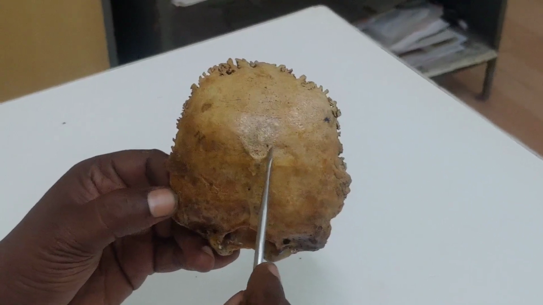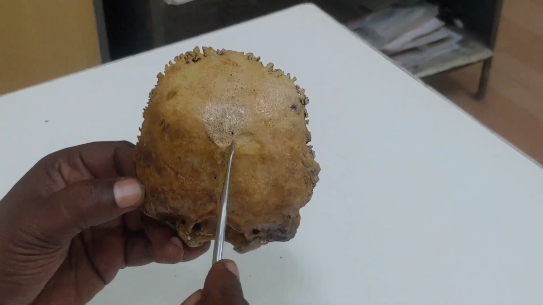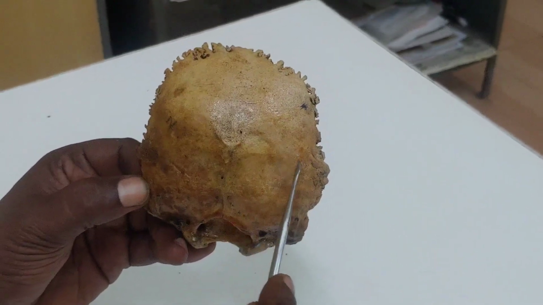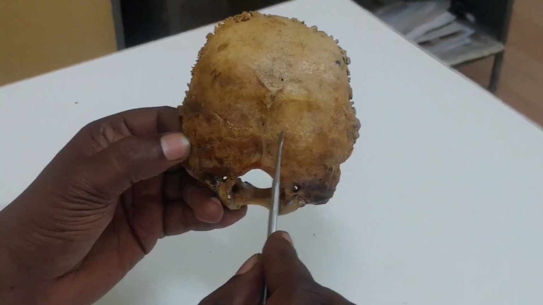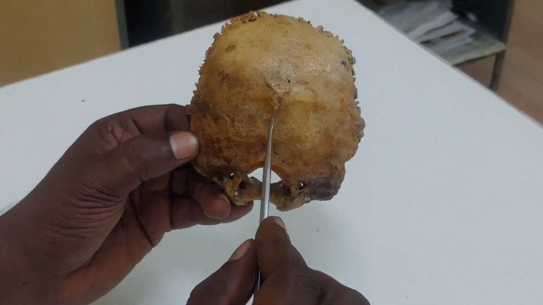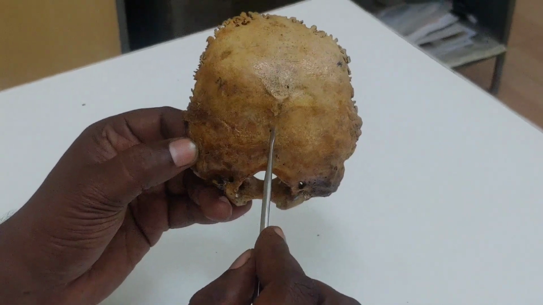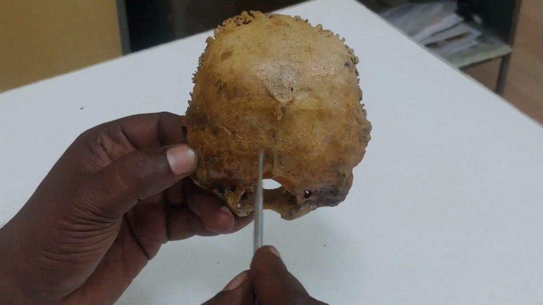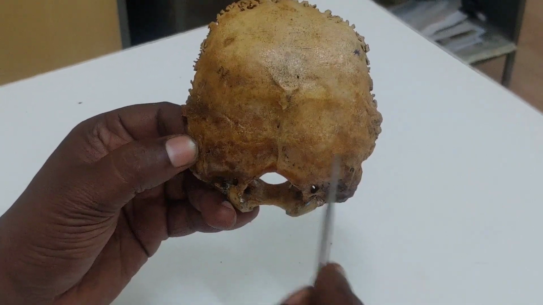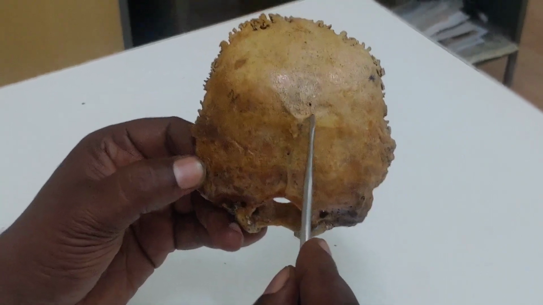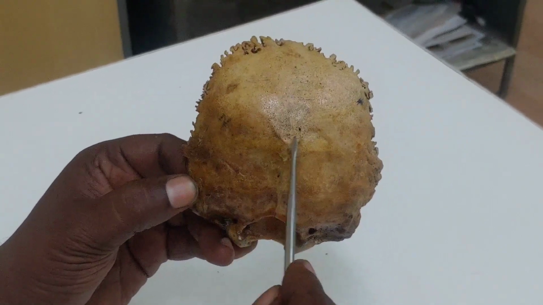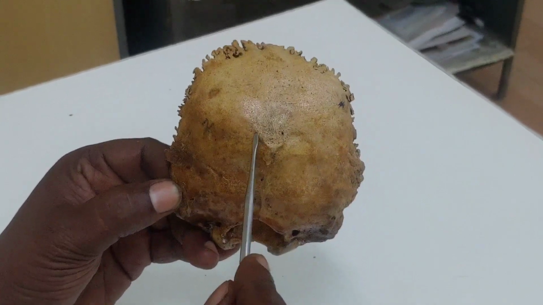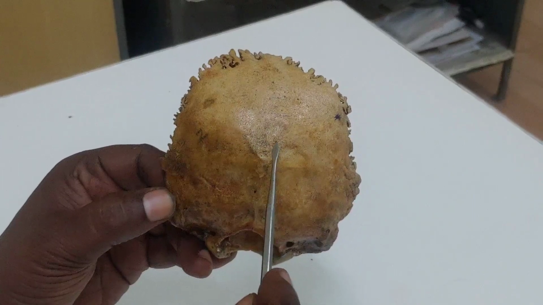The superior nuchal line arches exactly at the level of the external occipital protuberance, and the inferior nuchal line arches laterally from either side of the external occipital crest. This is the inferior nuchal line, and this is the superior nuchal line, and still more above the superior nuchal line, a faint line-like feature is seen, which is called the highest nuchal line.